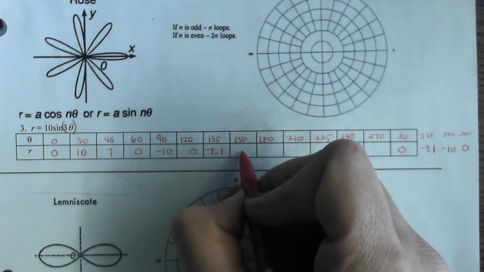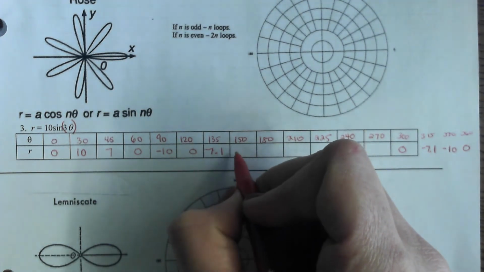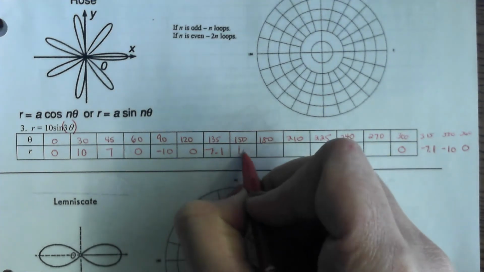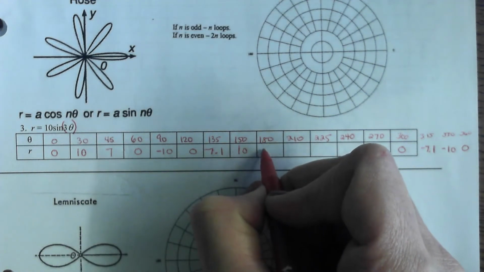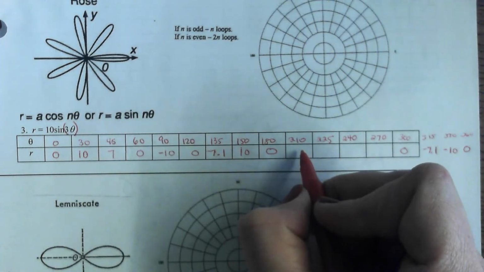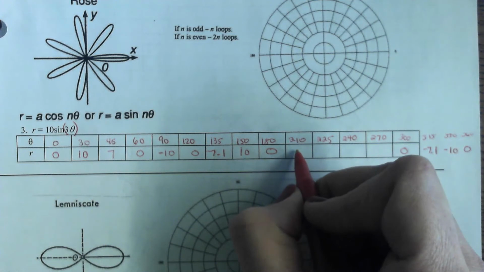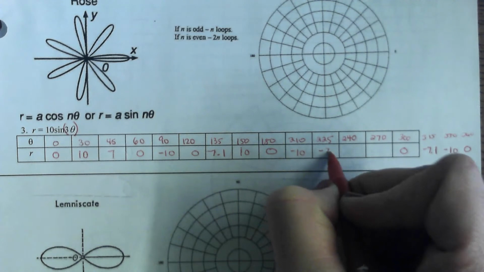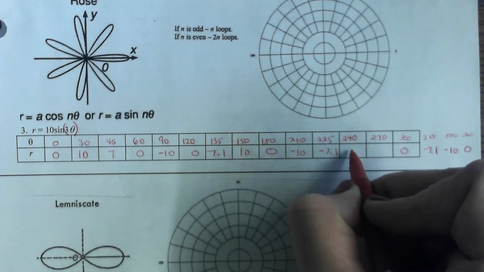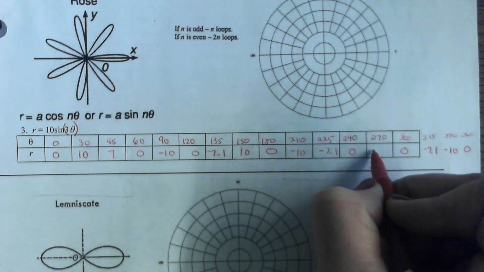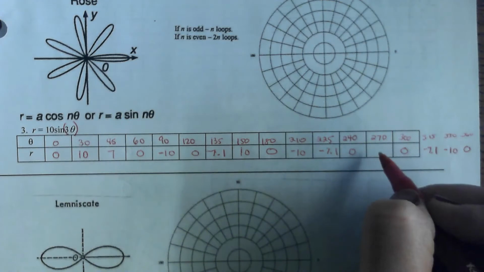150, Lydia? 180, Allie? You know, okay, I'll wait for you. Okay. 210, Val? Tori, 225? 240, Madeline? Yep, that's probably right. And 270, 10. Is it 10? Okay.